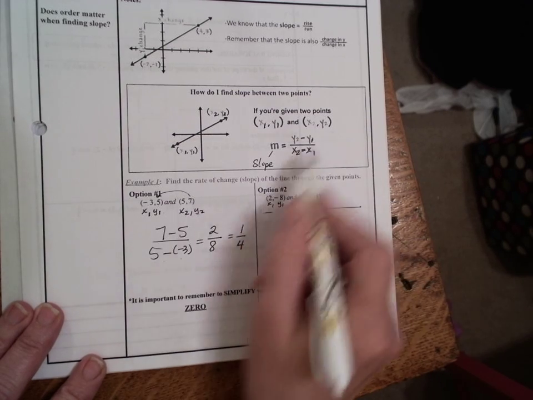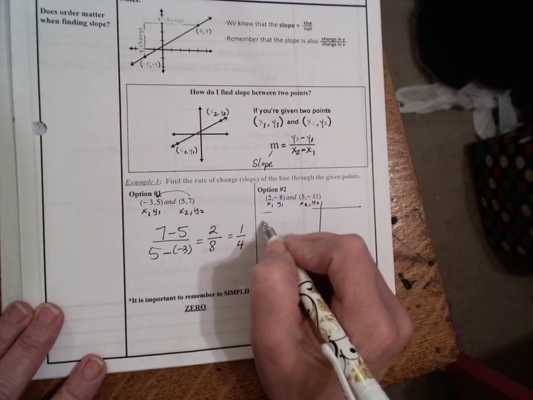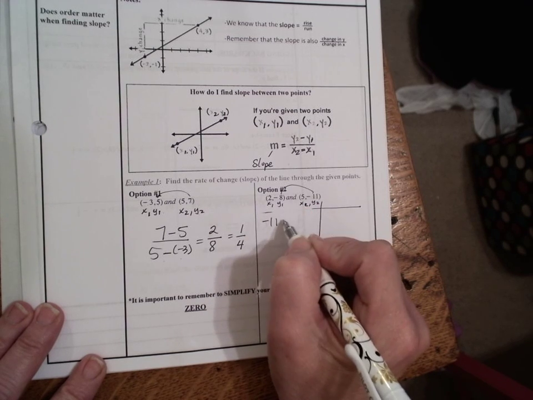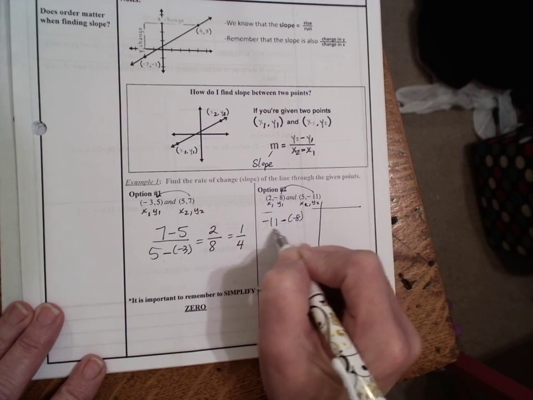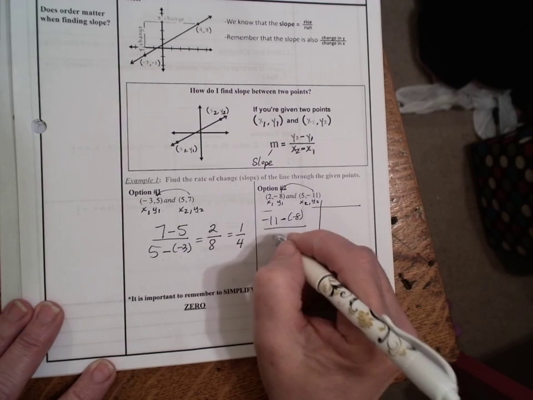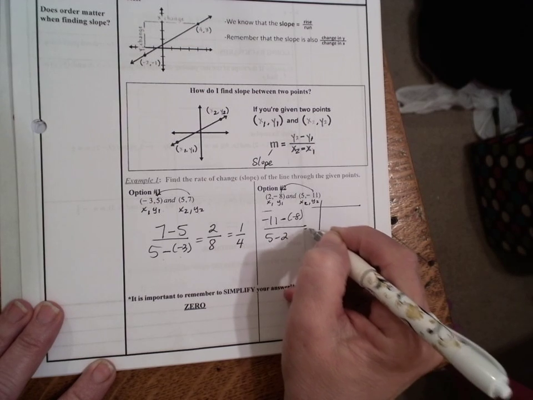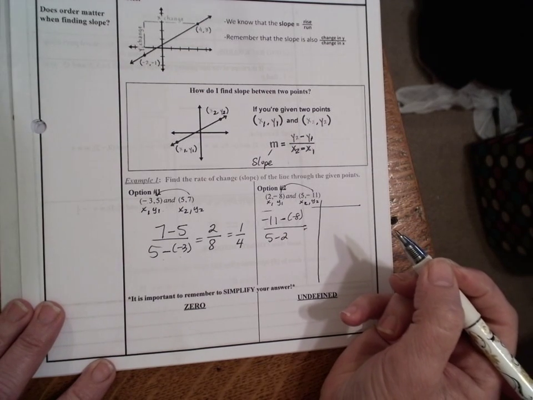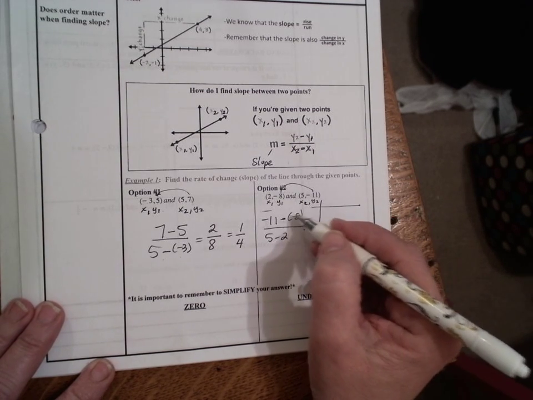So let's do it their normal way, y sub 2 first. So -11 minus a -8. You just watch your negatives there. Over 5 minus 2. Now, what's a -11 minus a -8?